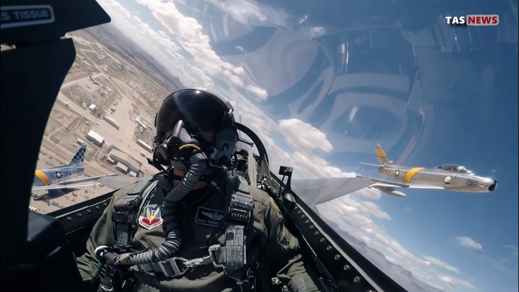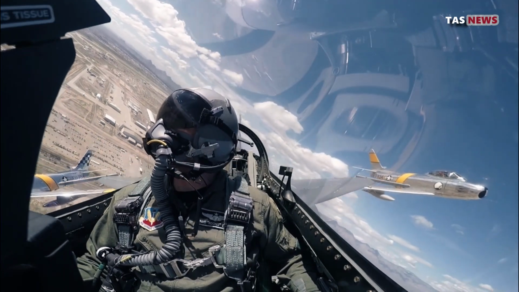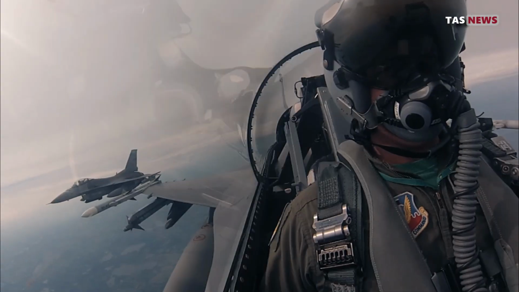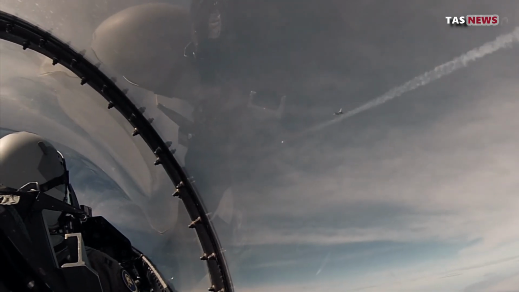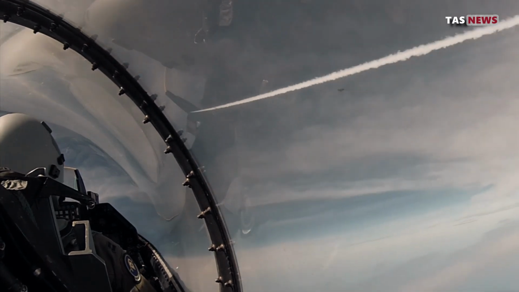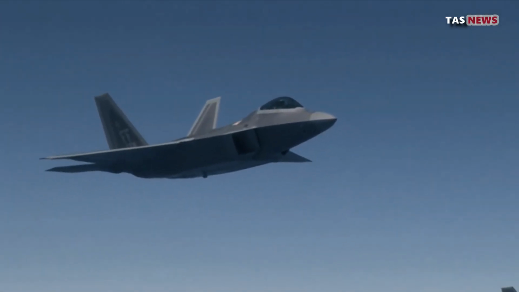These tactics reflect a combination of pilot skill, technological superiority, and good coordination to achieve victory in air combat. As technology and new threats continue to develop, air combat tactics will also continue to adapt and evolve.